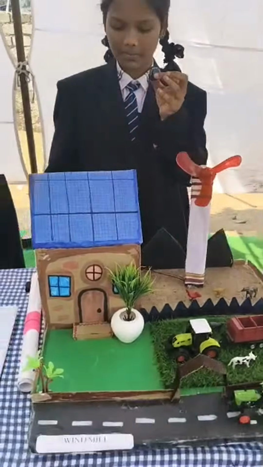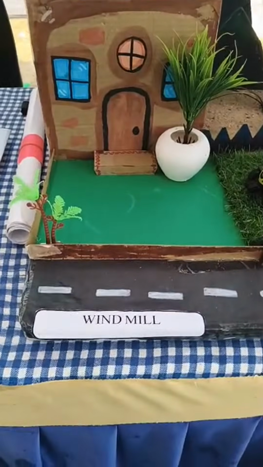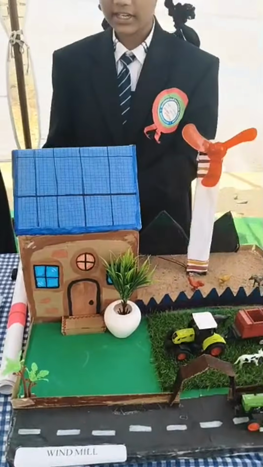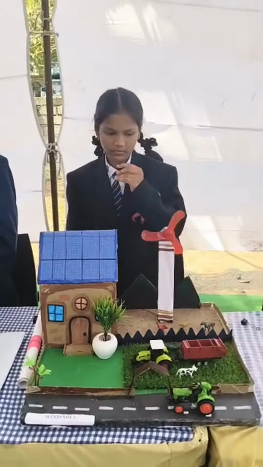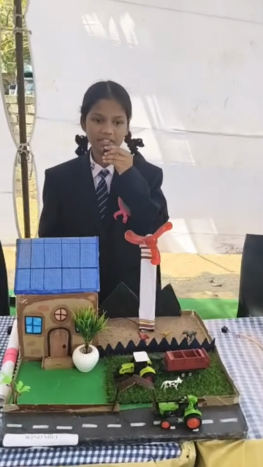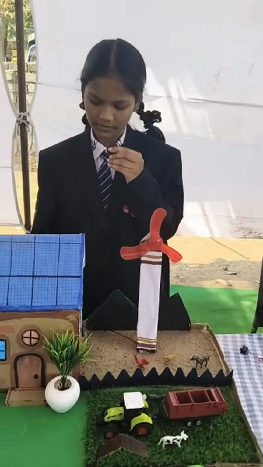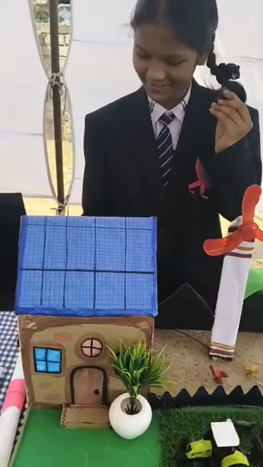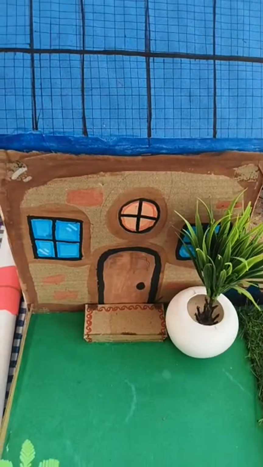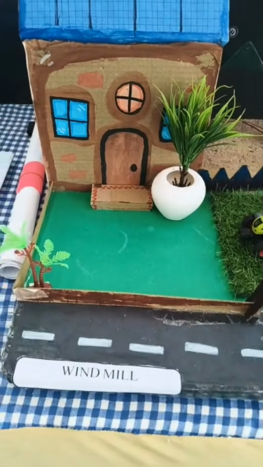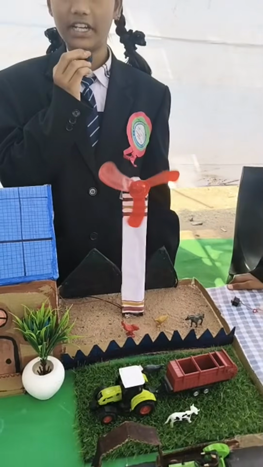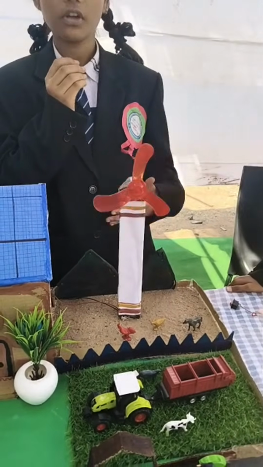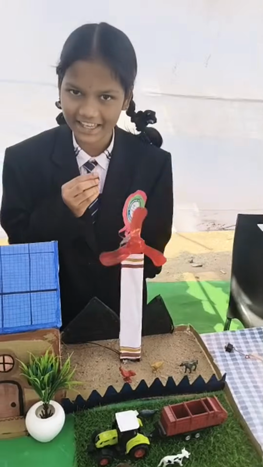Myself Taranya from 7C. Today my topic is about windmill. A windmill is a machine used to create power, and it generates electricity to our homes. It has been used for hundreds of years. It is located in fields, farms, open places and windy places. It is also used to grind grains and pump water.